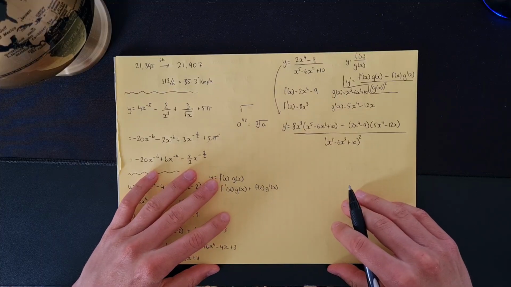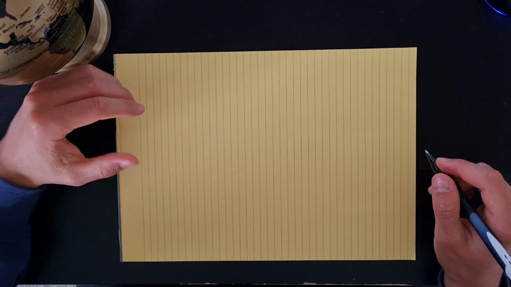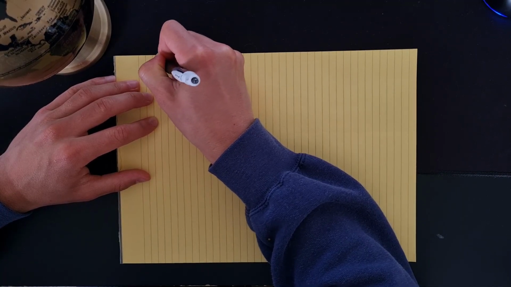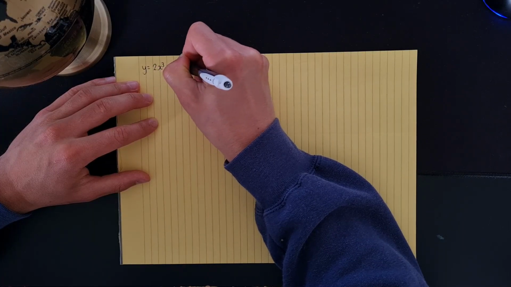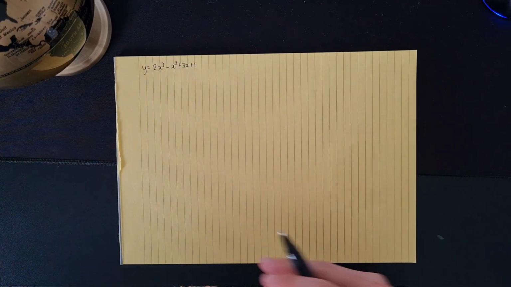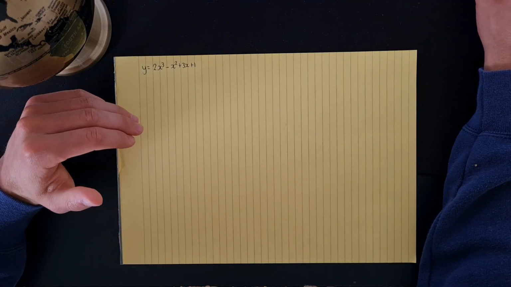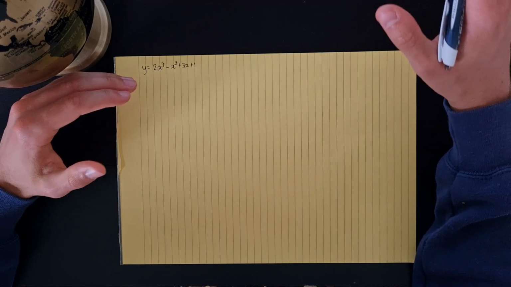Now we're moving on to a new problem. For the next 3 questions, we're going to be working with the function y equals 2x cubed minus x squared plus 3x plus 1. It's important to note I am going quite slowly here because I'm working through these questions for the first time. As I'm doing these problems, you should also try doing them yourself, and then we can compare the answers and see if your answer is correct.